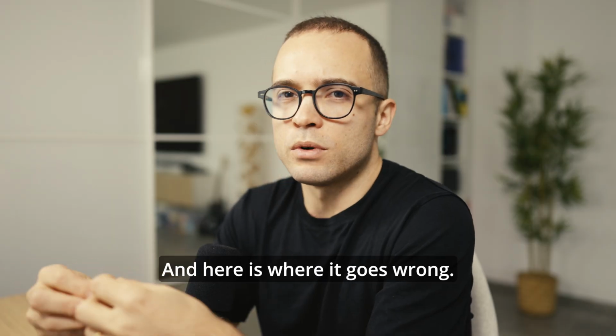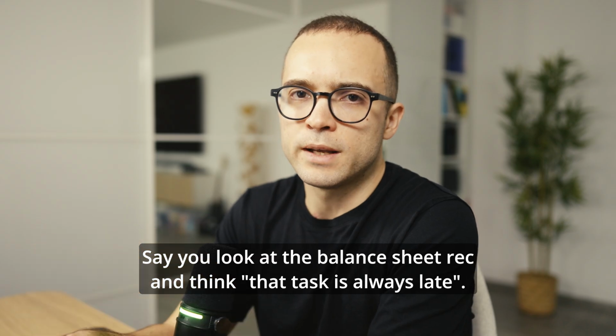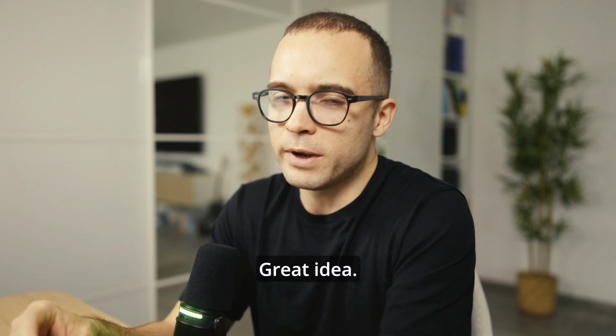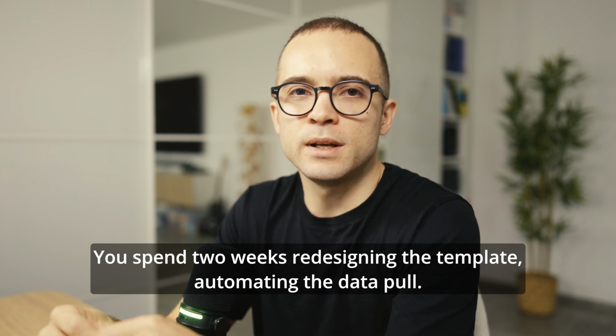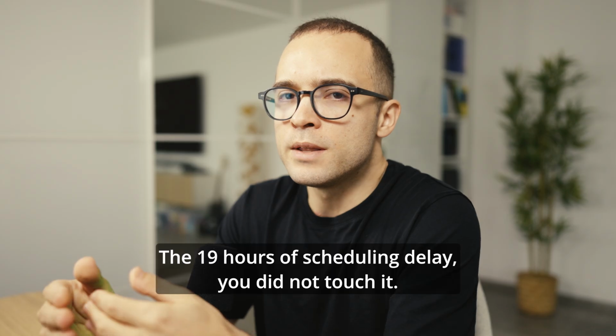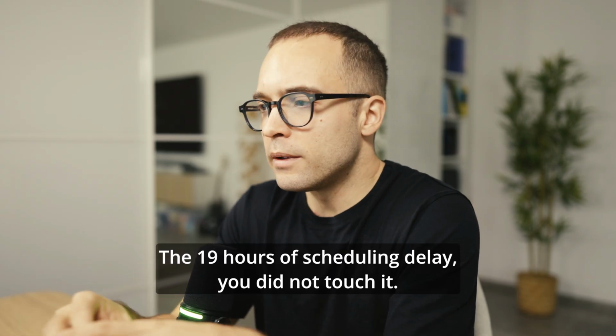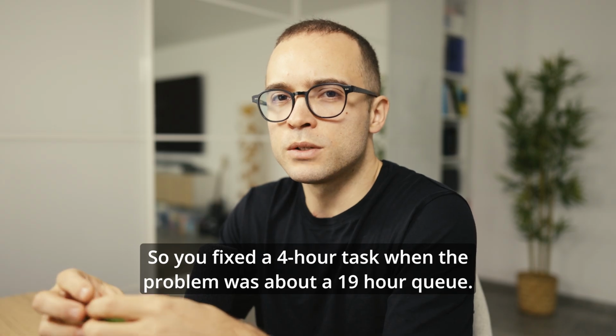And here is where it goes wrong. Say you look at the balance sheet rec and think, that task is always late. Let's make it faster. Great idea. You spend 2 weeks redesigning the template, automating the data pull, you save 30 minutes. The close doesn't get faster. The senior accountant is still stacked 10 hours on day 3. The 19 hours of scheduling delay, you did not touch it. So you fixed a 4-hour task when the problem was a 19-hour queue.